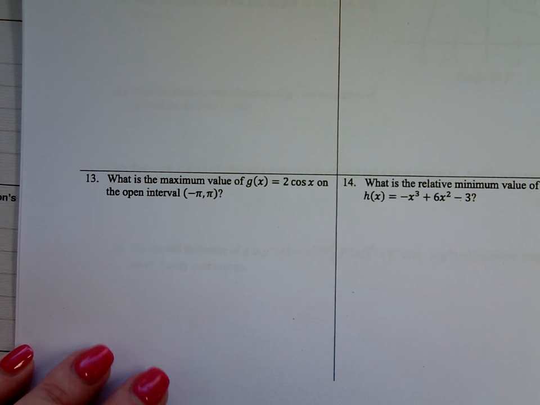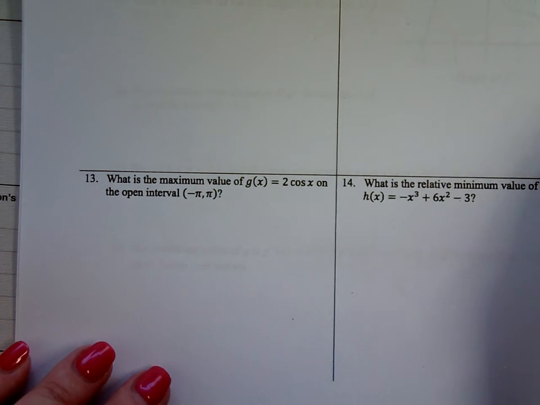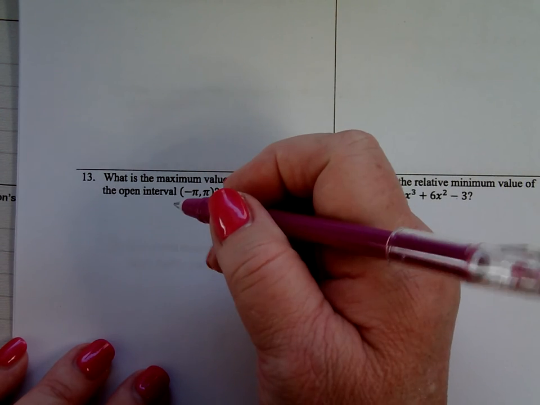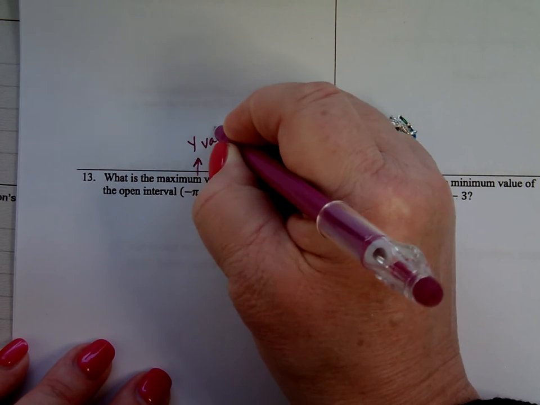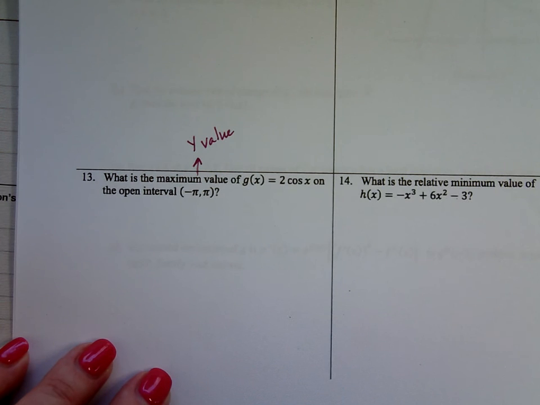We're almost done. 13's story is, what's the maximum value? Remember that highlighted thing? The maximum value is the y value. It's not asking you for the maximum in the open interval between negative pi and pi. But you still have to go about it from the same perspective. You're looking for where the maximum is, but then what's the y value that's attributed to that place? Let me show you what I mean.